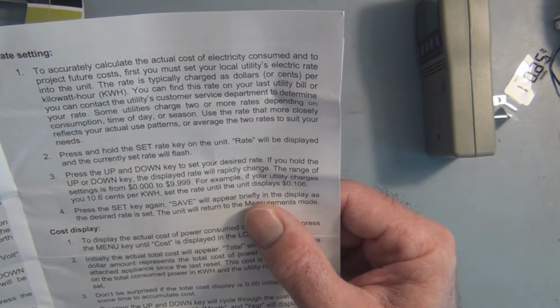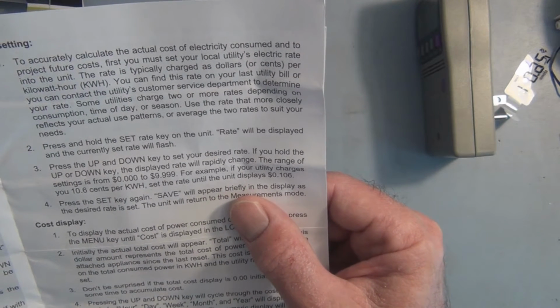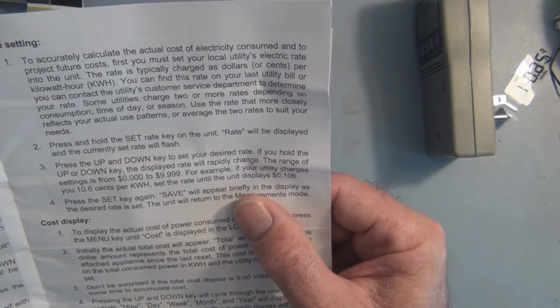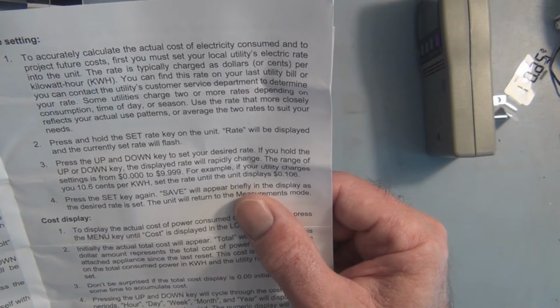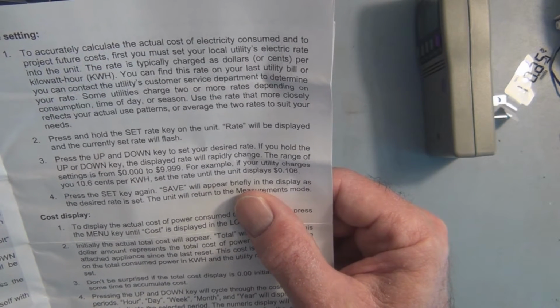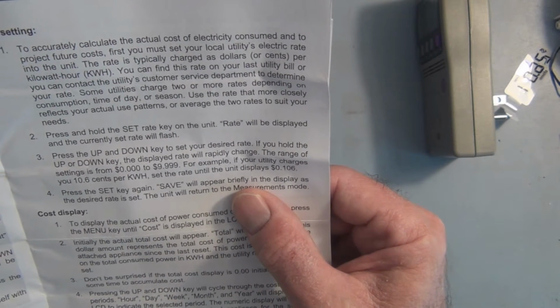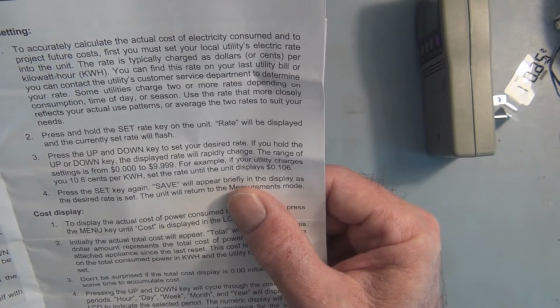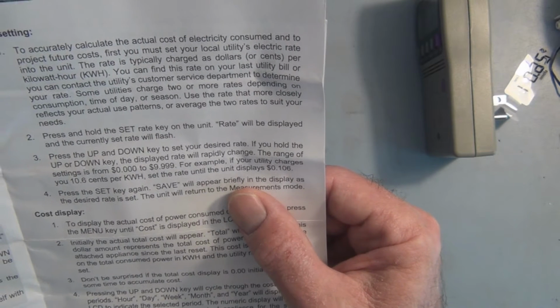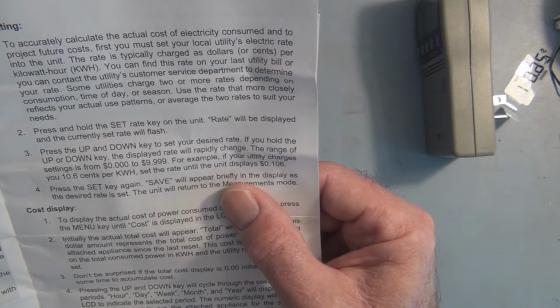So you press and hold the set rate key on the unit. Rate will be displayed and the currently set rate will flash. Press up and down key to set your desired rate. If you hold the up and down keys, the displayed rate will rapidly change. The range of settings is from 0.00 to $9.999.